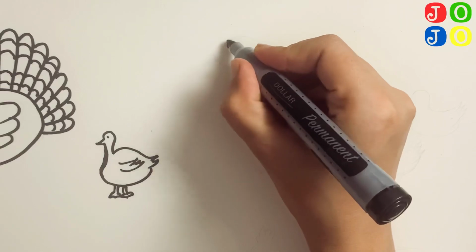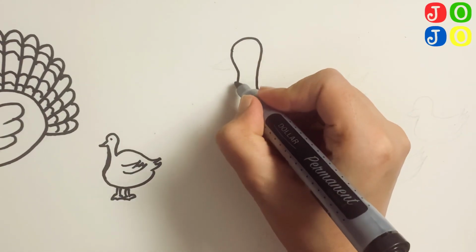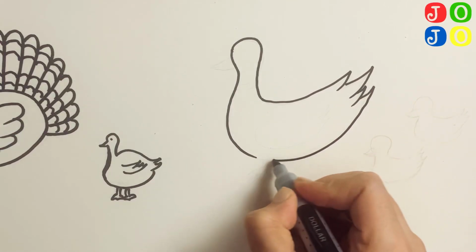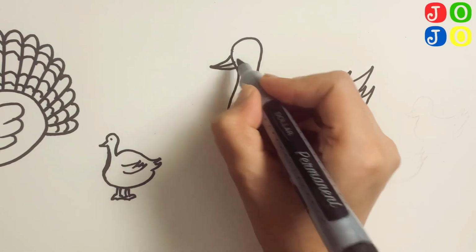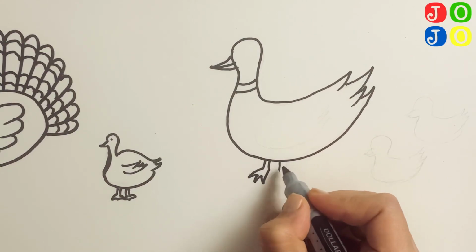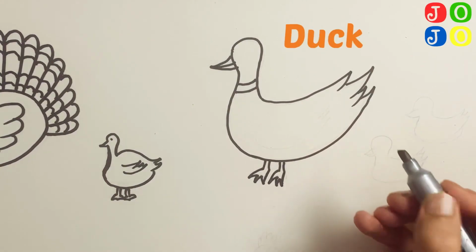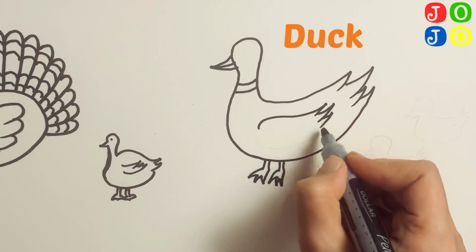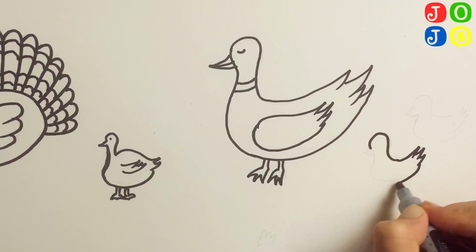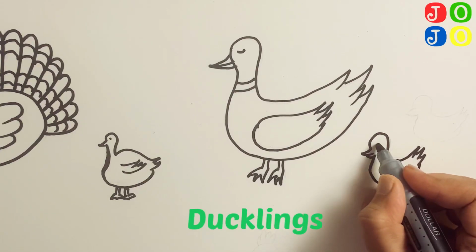So let's move on to another farm bird, and it is one of the most common farm birds. It stays in a pond. So do you know which farm bird it is? It's a duck. We are also drawing baby ducklings.